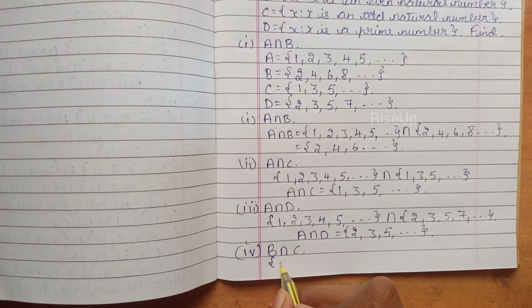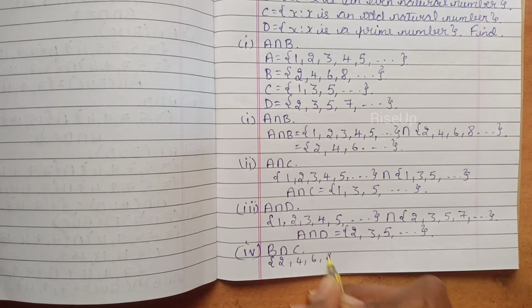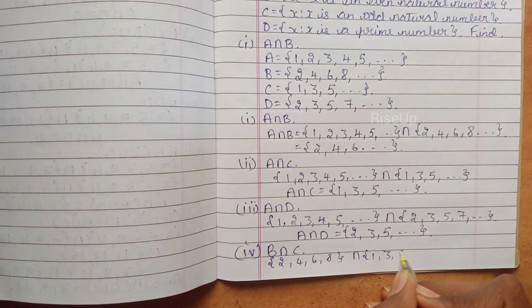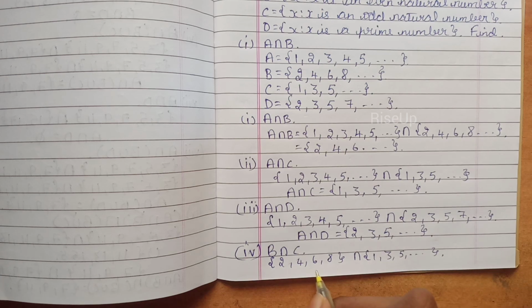Fourth sub-question, B intersection C. Elements of set B, 2, 4, 6, 8. Intersection, elements of set C, 1, 3, 5. B intersection C, what are the elements common in both the sets? B is the set of even natural numbers, C is the set of odd natural numbers. So there are no common elements in both the sets. So the answer is phi. Phi means it is a disjoint set. No element is common in both the sets. So we represent it as phi.